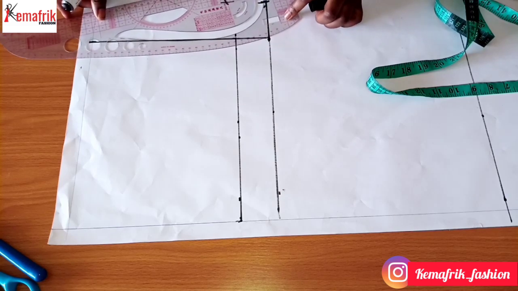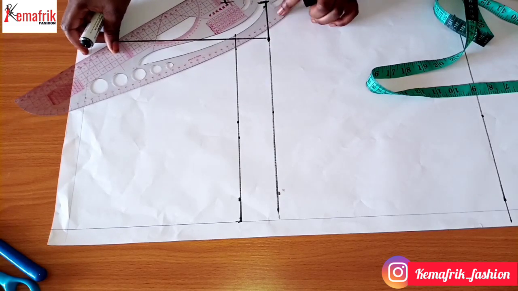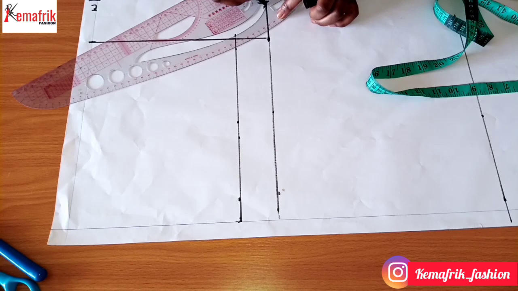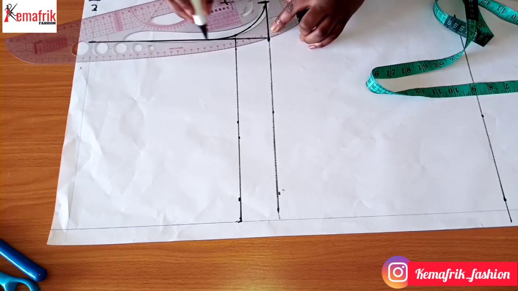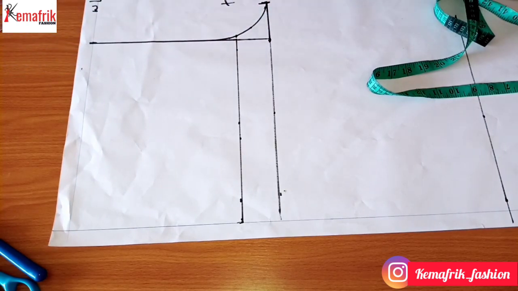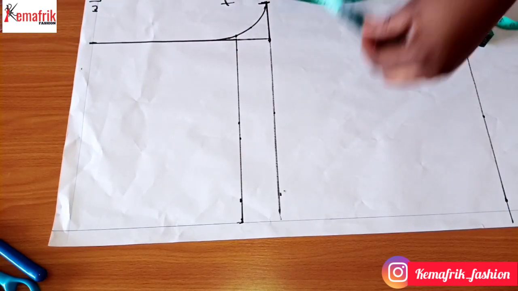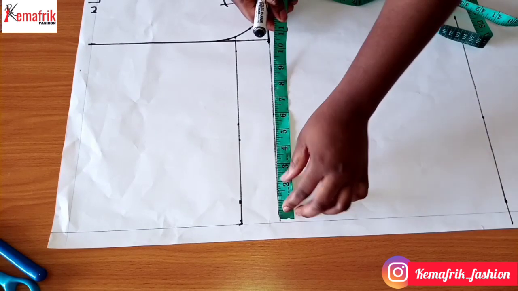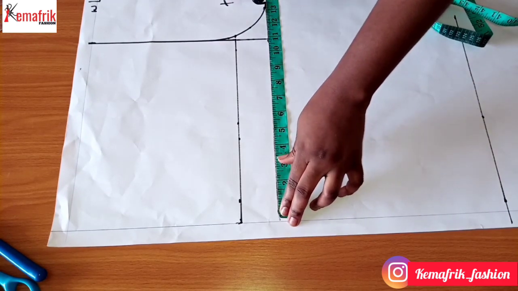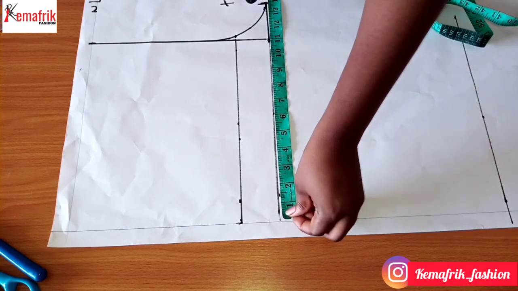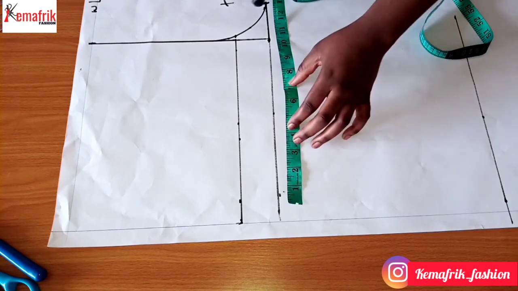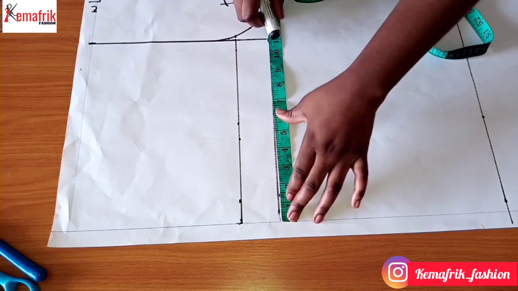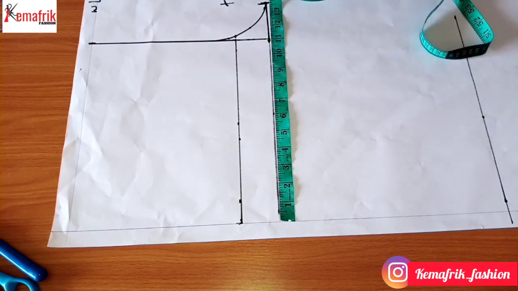So you don't need a deep curve here. Just try to avoid making it deep. Like I always say, your curves are there for you to manipulate, not the other way around. So we have a smooth curve this way. Now we're going to find the midpoint of our new line, which is 13.75. We're going to divide it into 2 and get the midpoint. So I get something close to 6.9. I just folded my tape to get that. So I'm going to mark the midpoint all the way down.